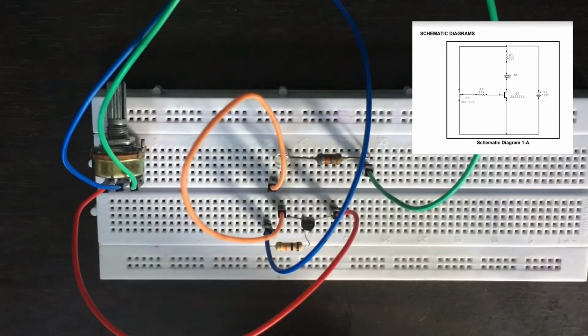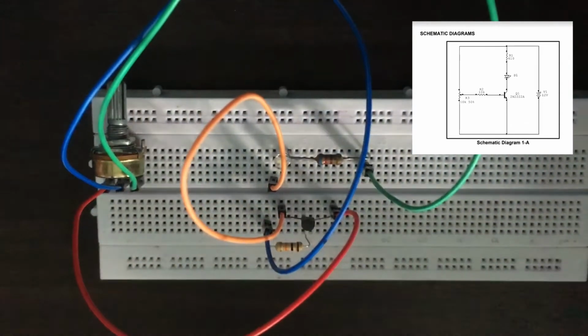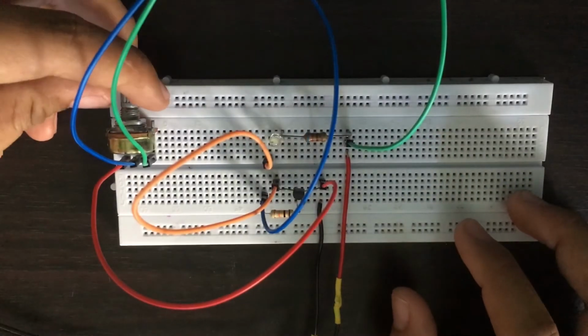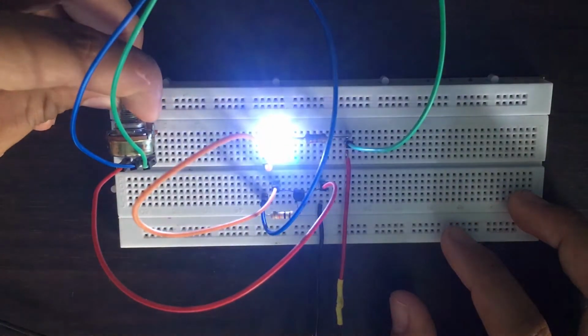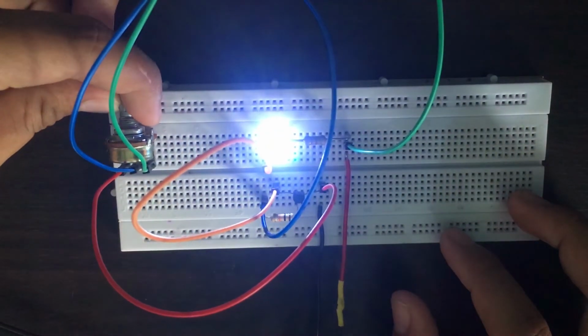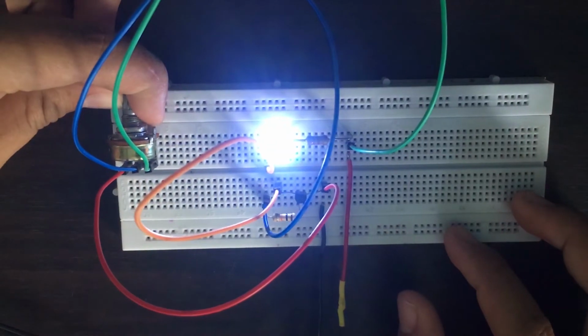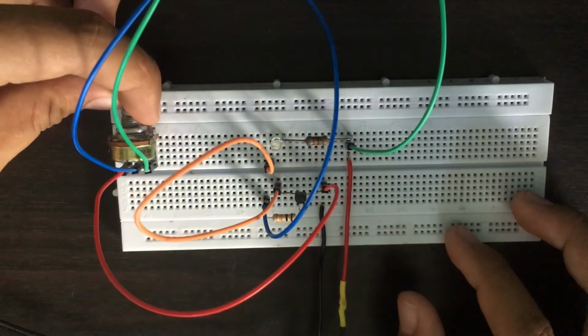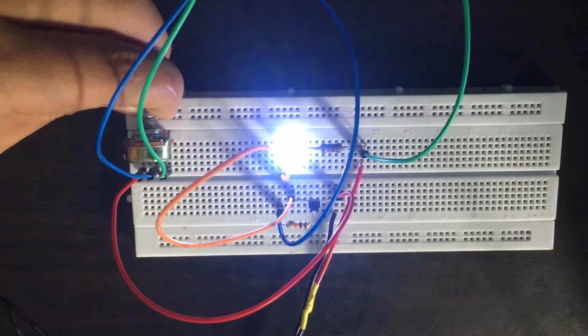So let's test if it will work. So as you can see, the brightness of the LED responds to the potentiometer.